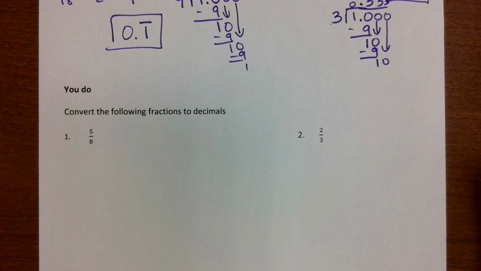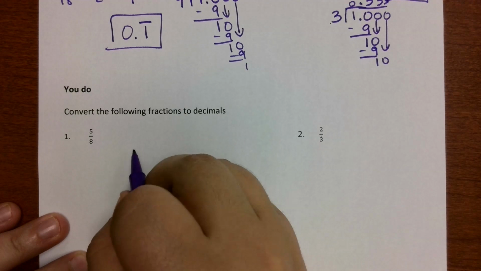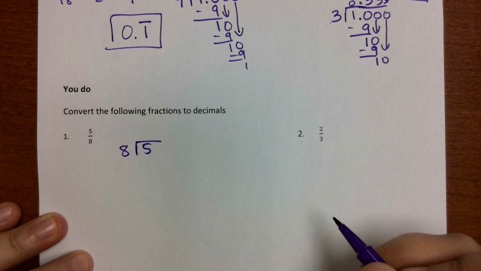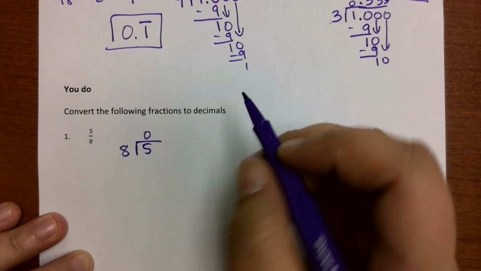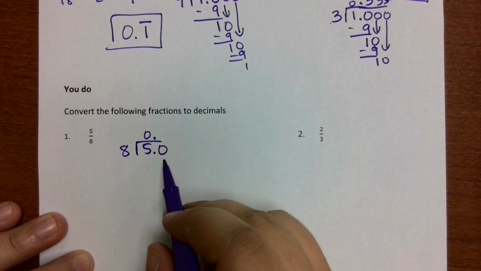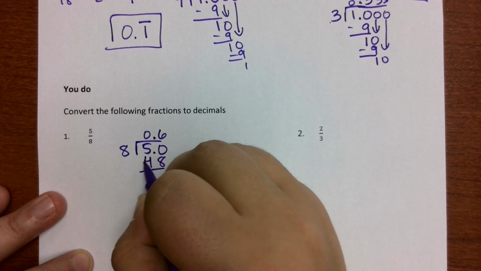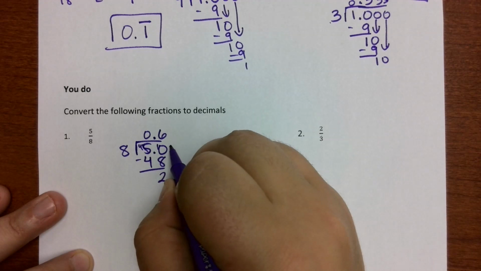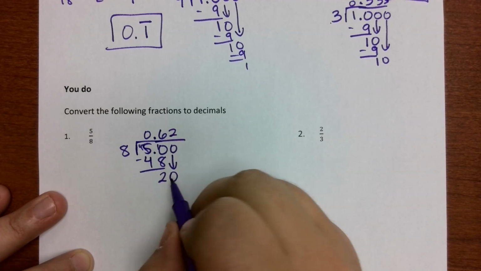Alright, now that we're back, let's check your work and see if you got them correct. So the first one was 5/8. So you should have set up your division problem, top in, bottom out. And then you see that 8 cannot go into 5, so you should have put a 0 on top, and then added a decimal and a 0, and then bring your decimal up. 8 goes into 50 6 times, which is 48. When you subtracted, you should have got 2. Got a remainder, so you add another 0. 8 goes into 20 2 times, which is 16.